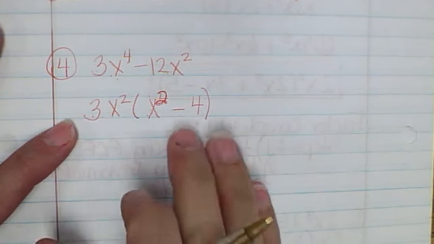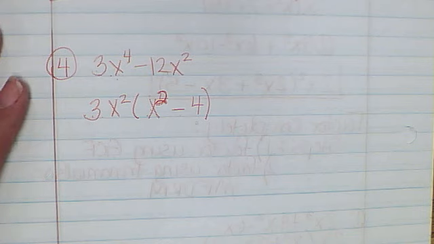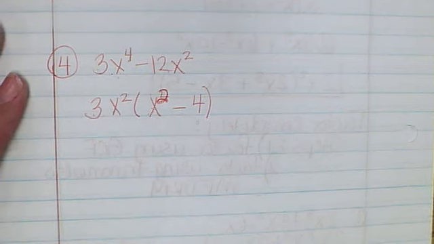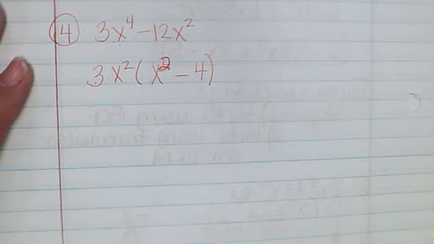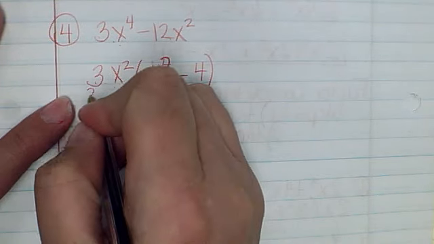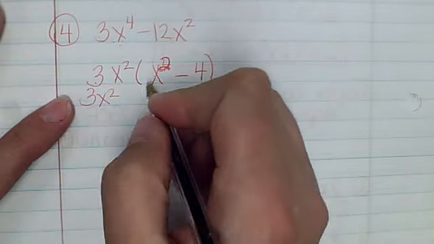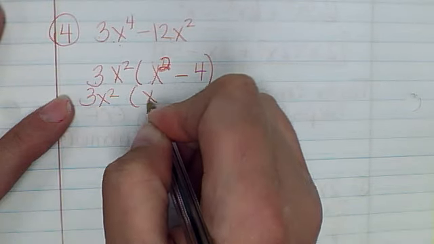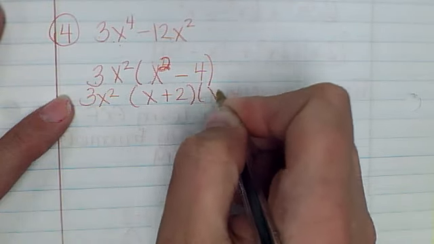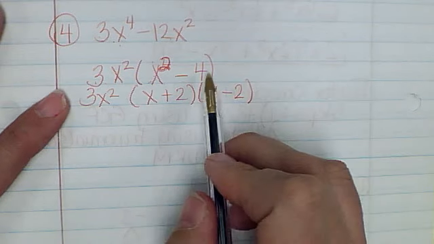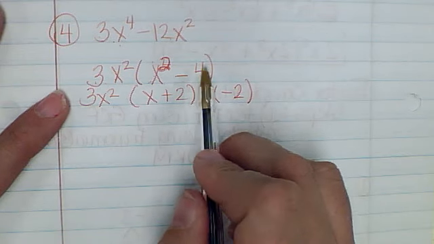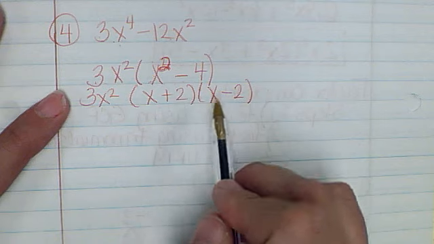Now, again, I look at what I ended up with, x squared minus 4. Can x squared minus 4 be factored? Yes, that's a difference of squares problem like we talked about yesterday and before. So I bring down the 3x squared and I factor this into x plus 2 and x minus 2. Remember, you take the square root of 4, which is 2 and 2, one plus, one minus.